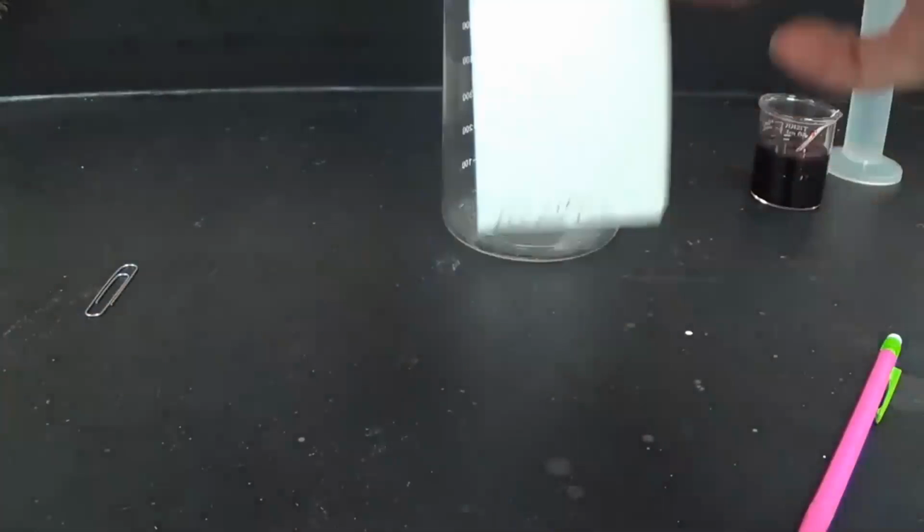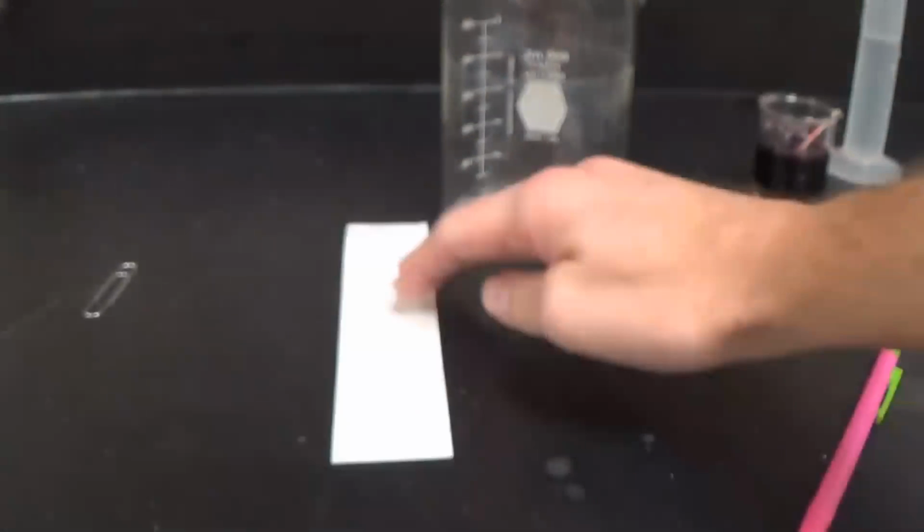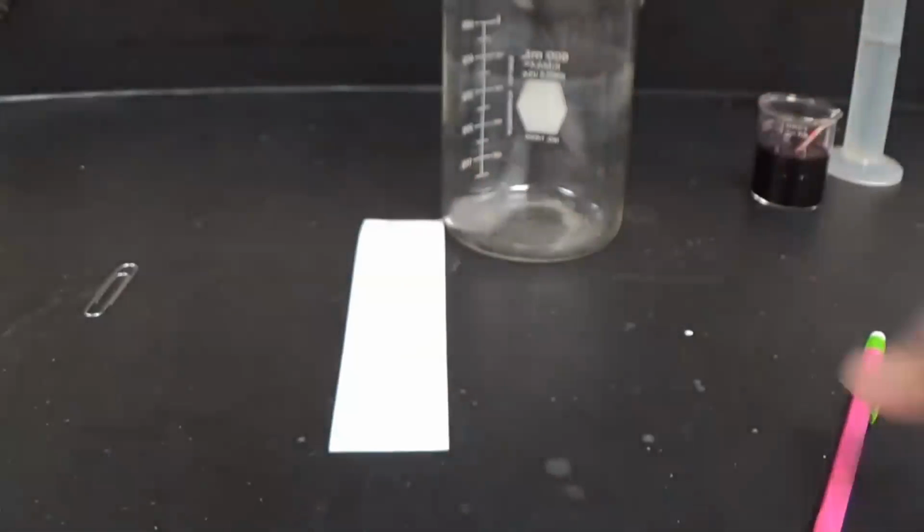Okay, so I wrote my name on this side, get it? It says my name. Okay, literally. So I've got my name on this side, there it is, and I've got the pencil mark on this side as a starting mark. And I'm going to now place my sample mixture on my starting mark.